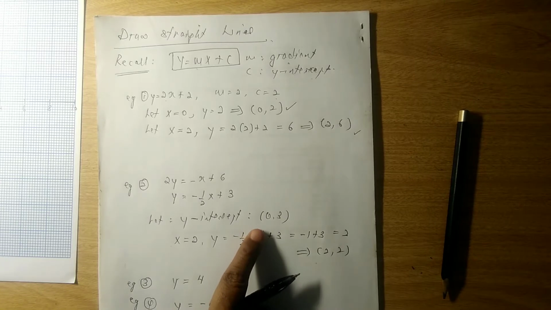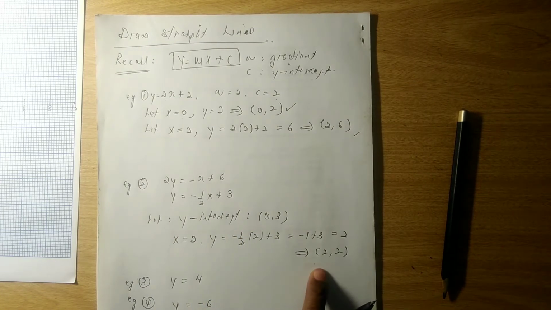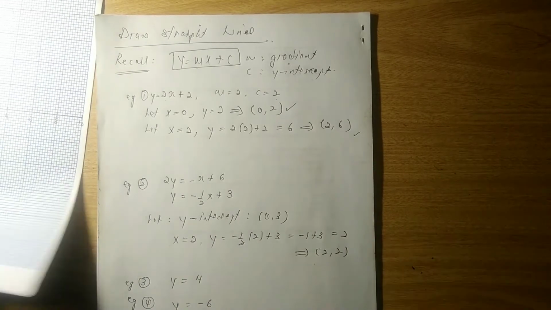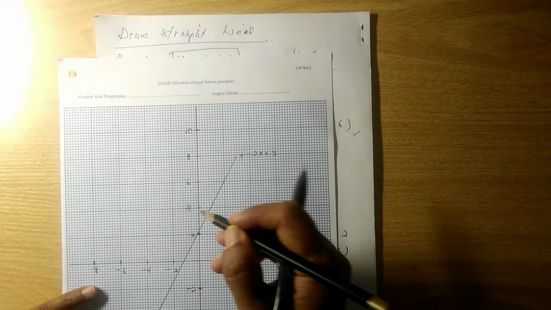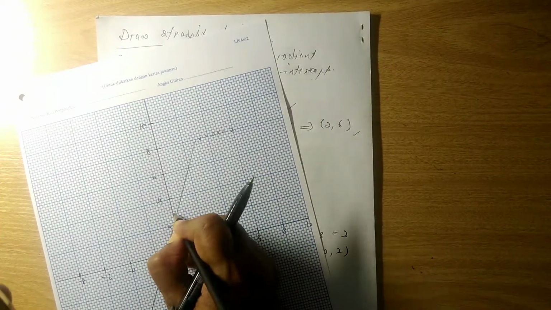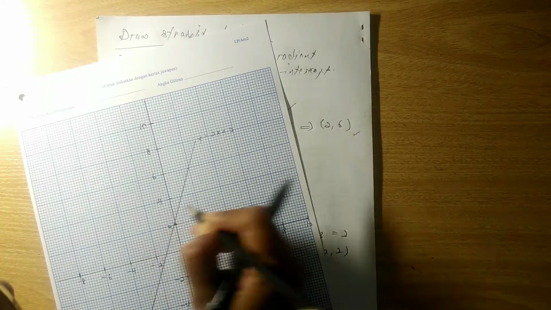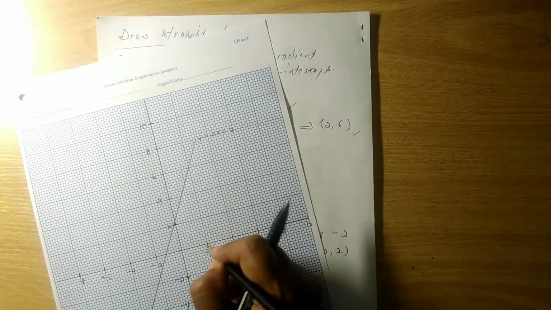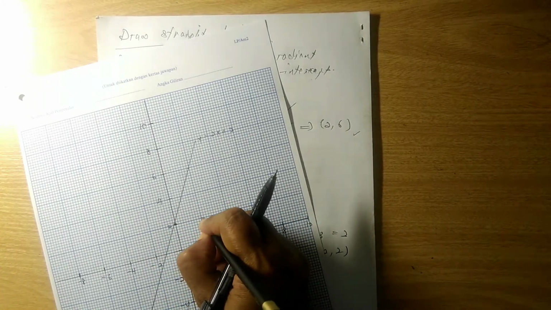So for this line, first coordinate is 0, 3 and 2, 2.